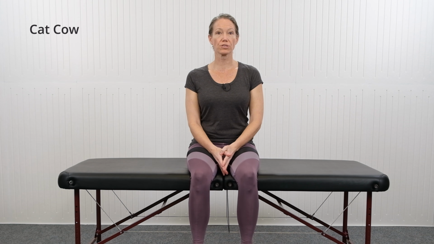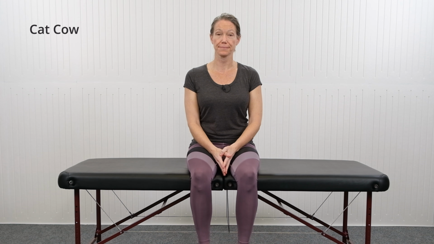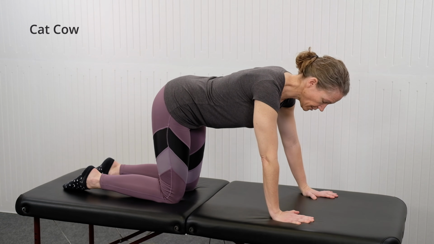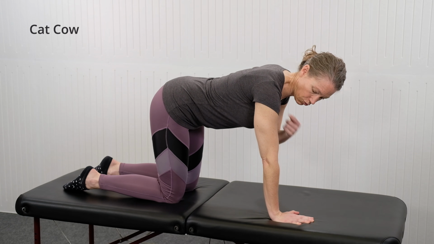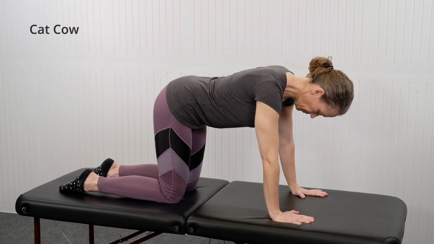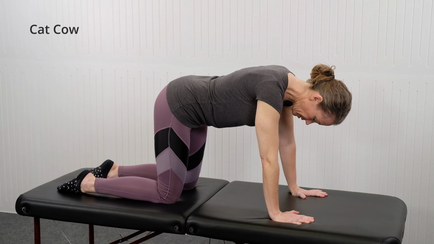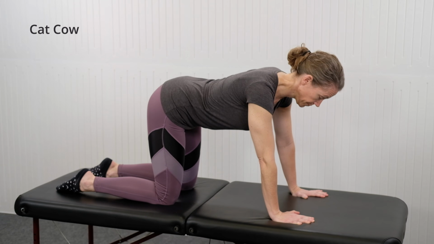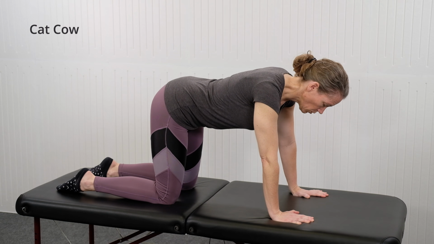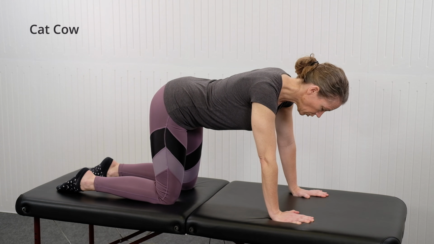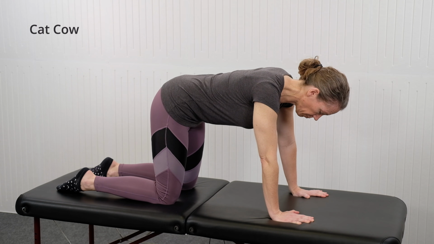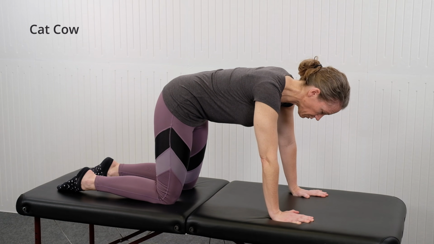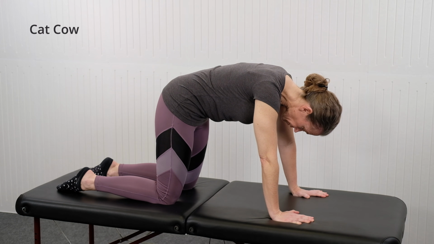We'll do this exercise on our hands and knees. Start with your hands about shoulder distance apart, directly under your shoulders, and your knees about hips distance apart, directly under your hips. And now we'll go into the cat part of the posture. So pull your belly button in and up, rounding the lower part of your spine, and lower your head.